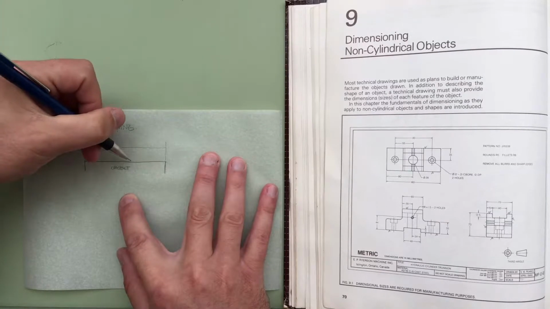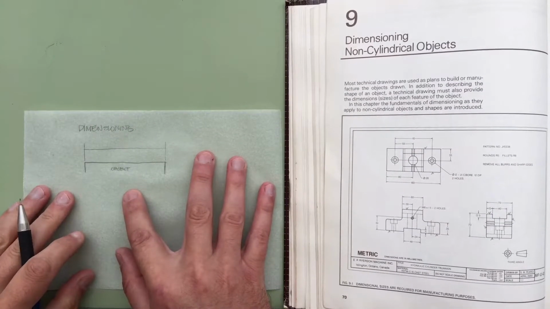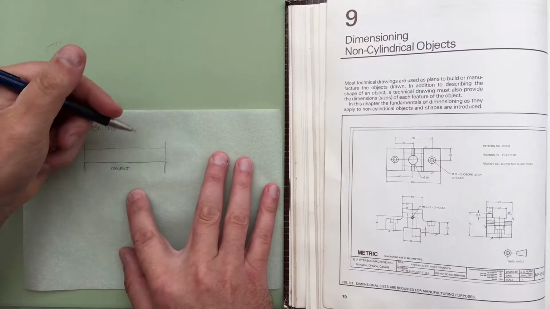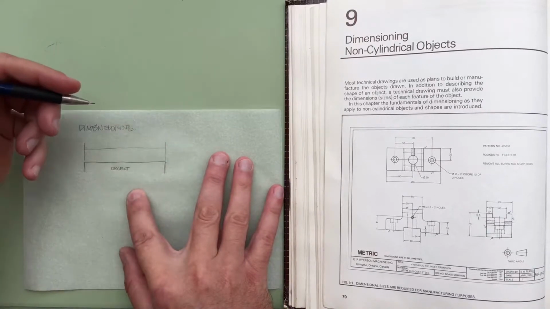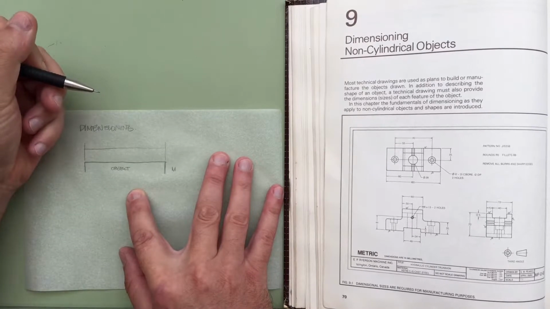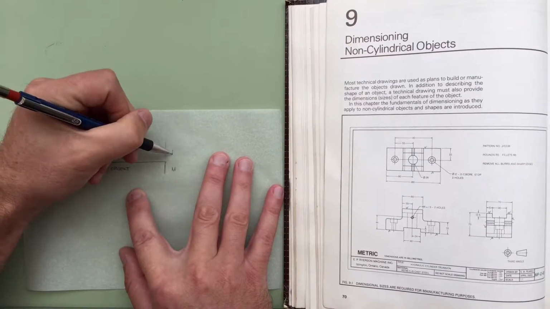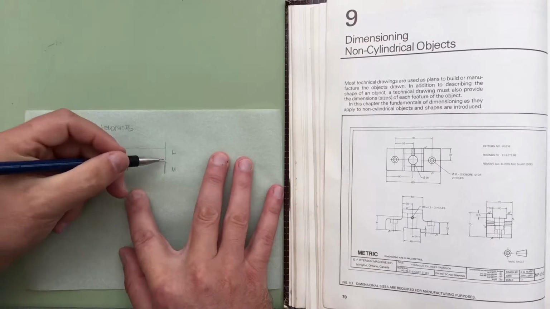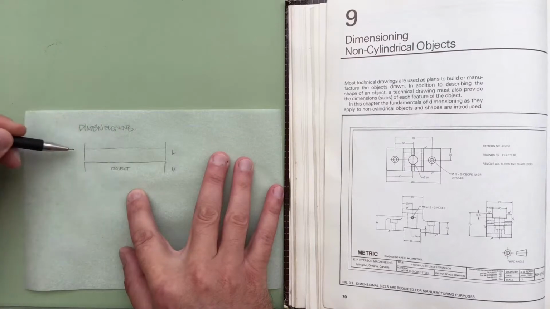Now the dimension line should be parallel to the object. I didn't quite get that nailed there. And it's a lighter line weight. If you're doing mechanical drafting, your object lines tend to be a medium line weight, and your dimensioning tends to be a light line weight. So you've got your witness lines and your dimension line.